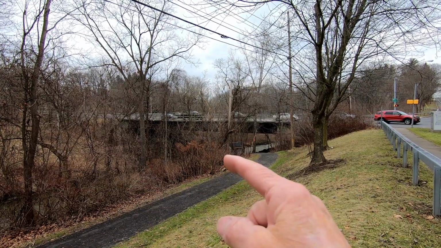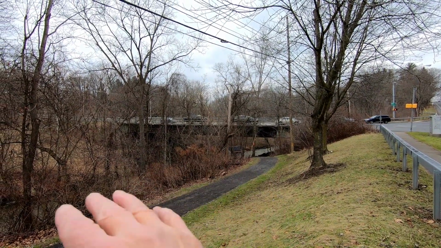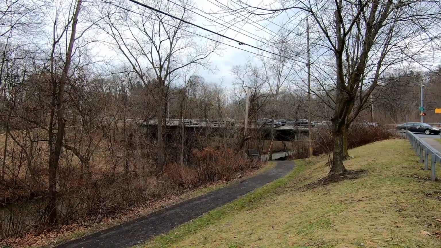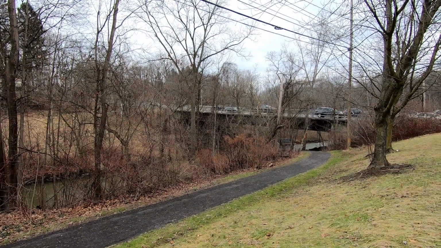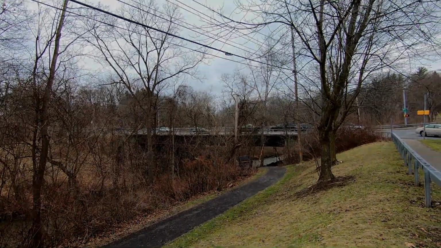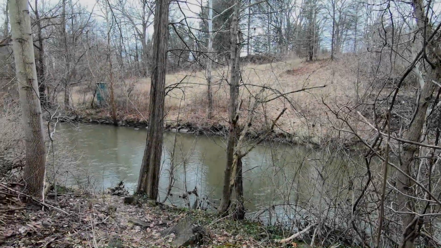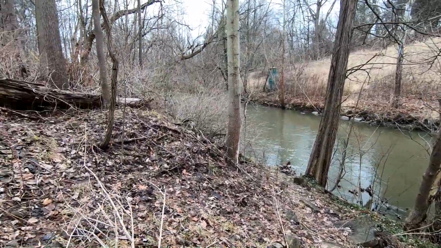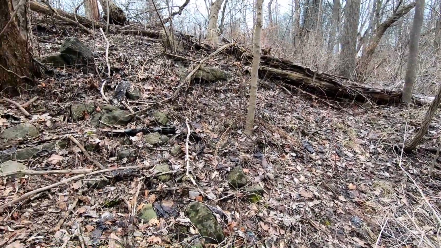The dam crossing here, and all through here would be the mill pond, Spring Lake. I do believe the dam crossed the creek right about here.